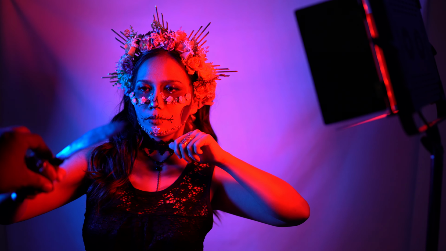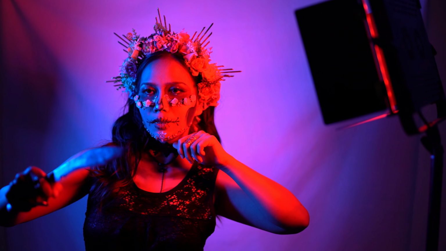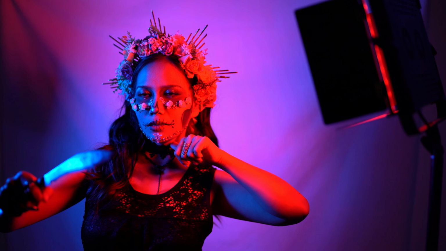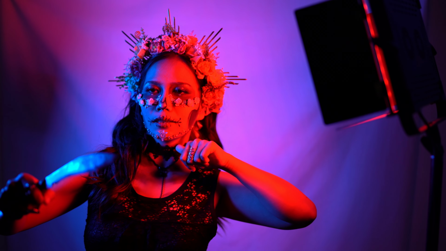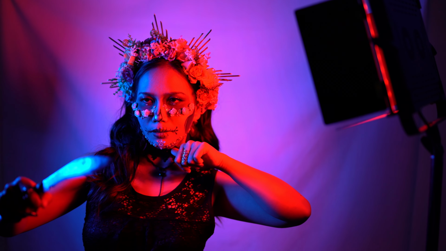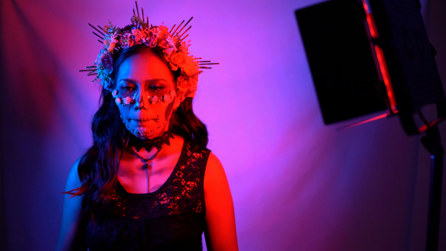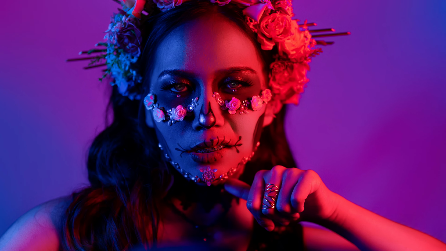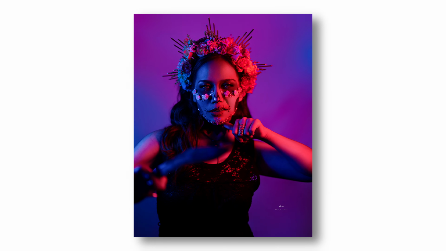I wasn't trying to create perfect, even lighting. In fact, I wanted the opposite. I wanted contrast. I wanted color separation. I wanted depth. When warm and cool tones meet across the face, the image immediately becomes more dramatic.